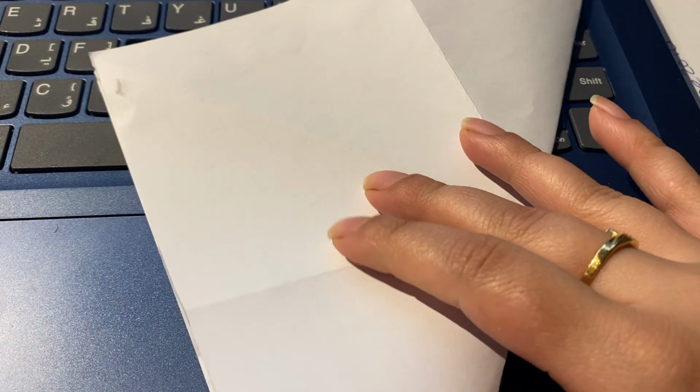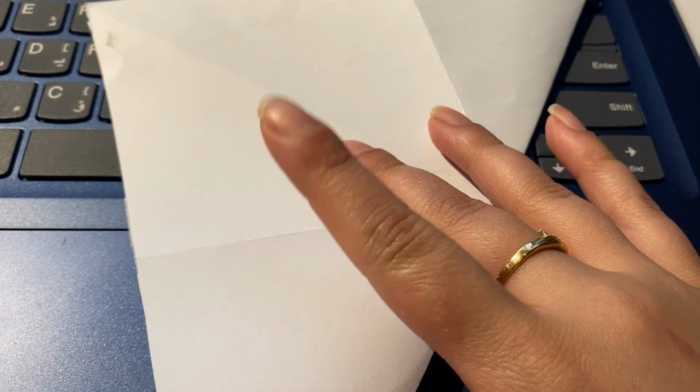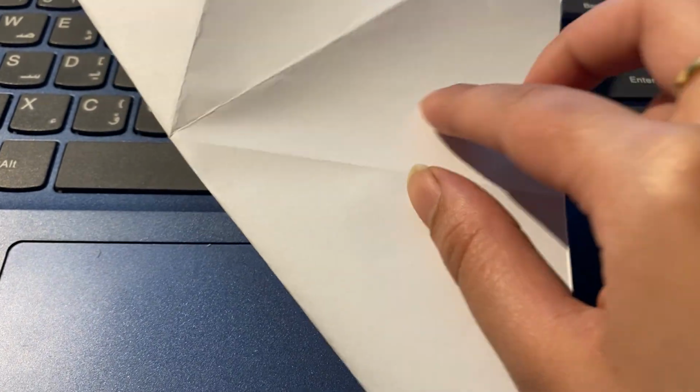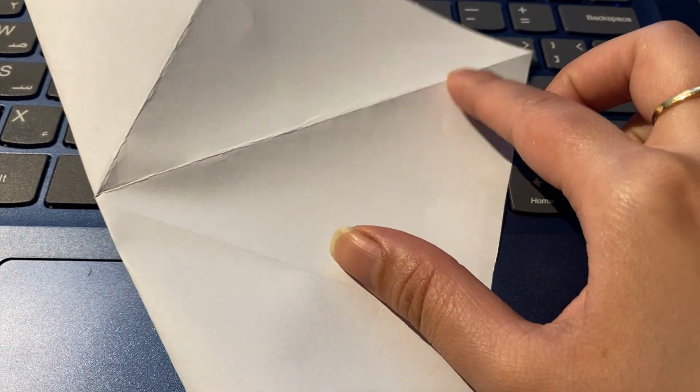I can bring the bottom corner and fold it on the top corner, on the left top corner. So this is line number 3. And also I can take the bottom left corner and fold it on the right top corner.